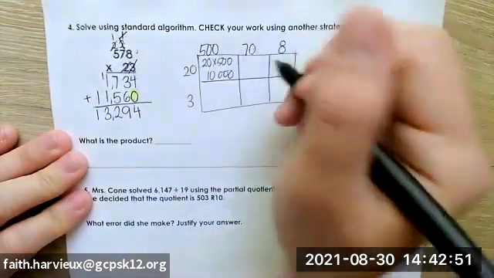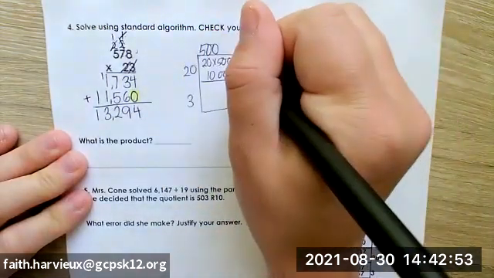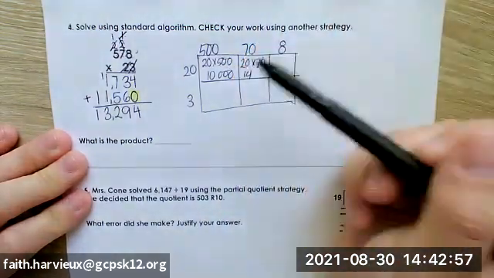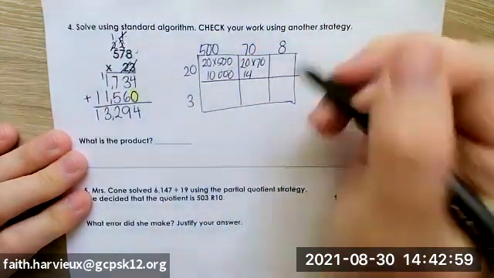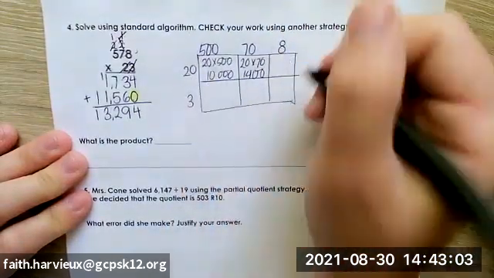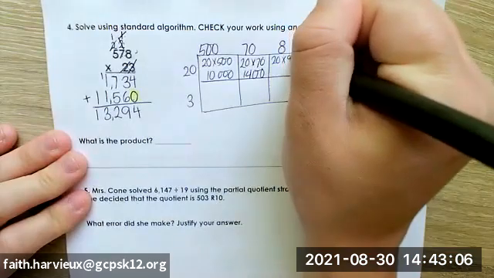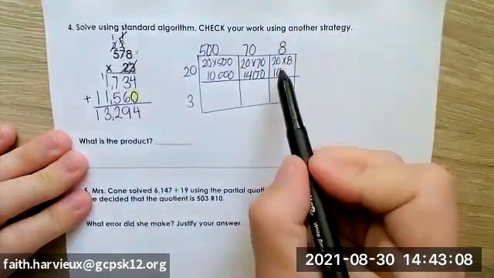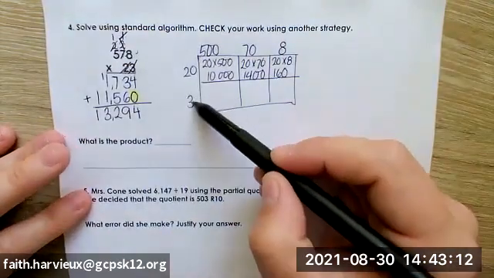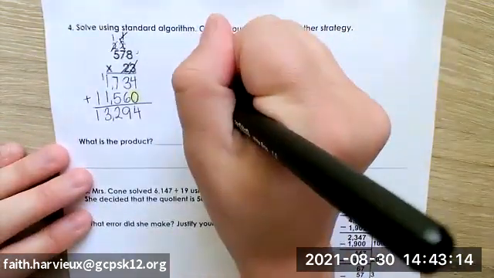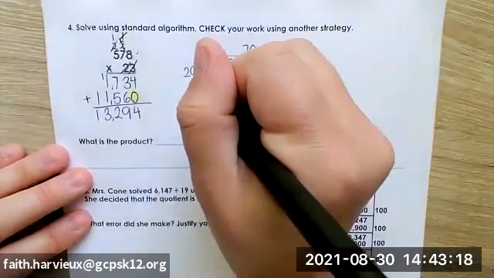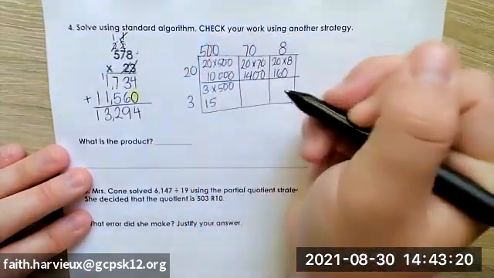20 times 70. I know 2 times 7 is 14. And then I have 2 zeros. 20 times 8. 2 times 8 is 16. And 1 0. 3 times 500. 3 times 5 is 15.